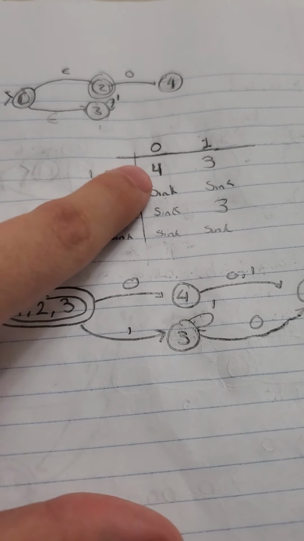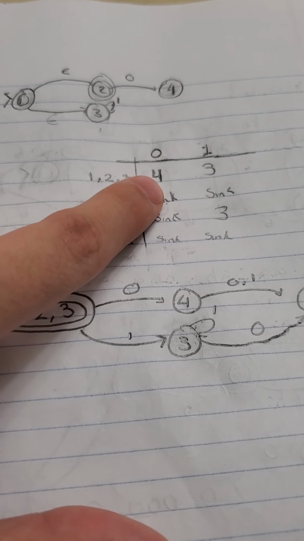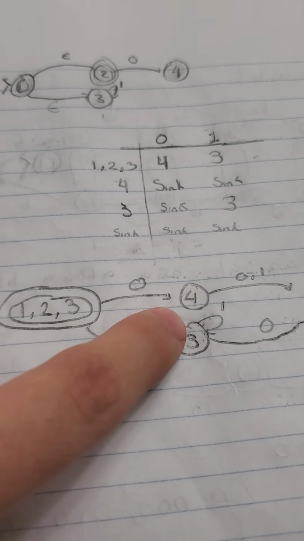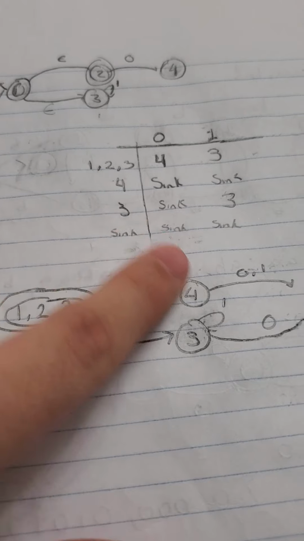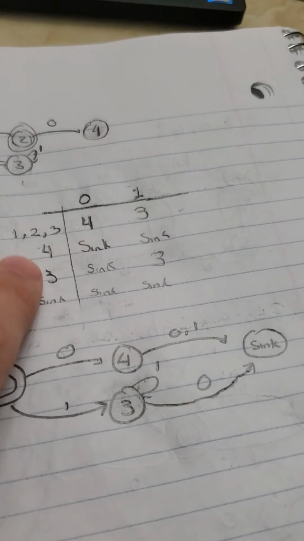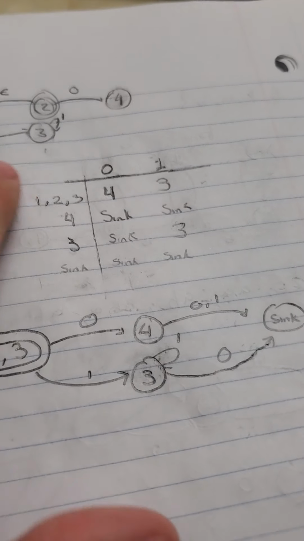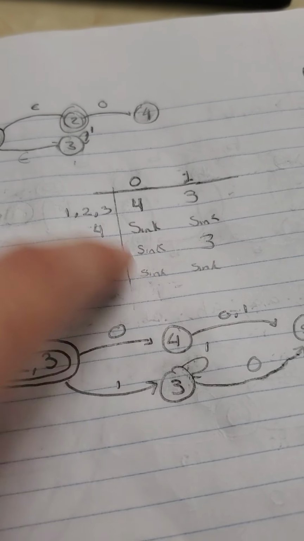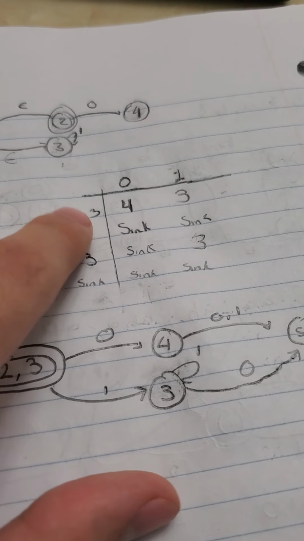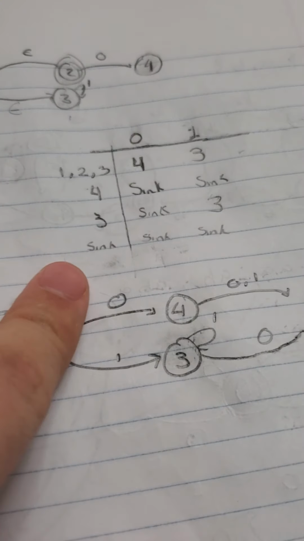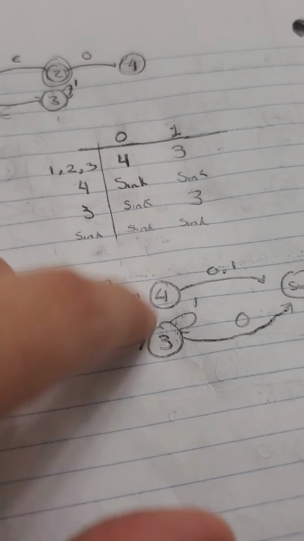So as we're in 1 and 2 and 3, we should go to 4 if we see a 0, and we'll go to 3 if we receive a 1. And if we go to 4, we already know they're going to sink, because 4 doesn't have anything. And if we're going to 3, we already know that we're going to loop in 3 again if we receive a 1. And we're going to sink because there's nothing on it. And that should be it. If you receive a 0, you go directly to sink. So that should be it.